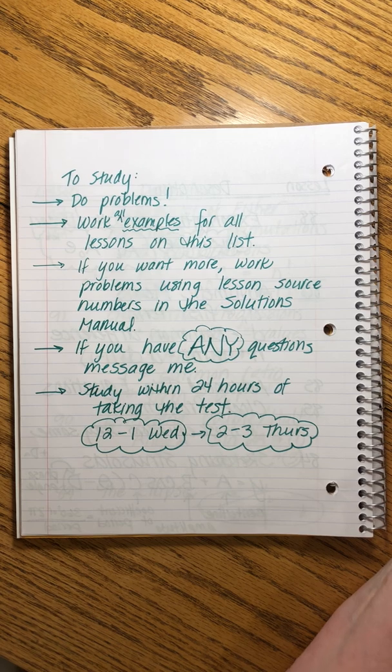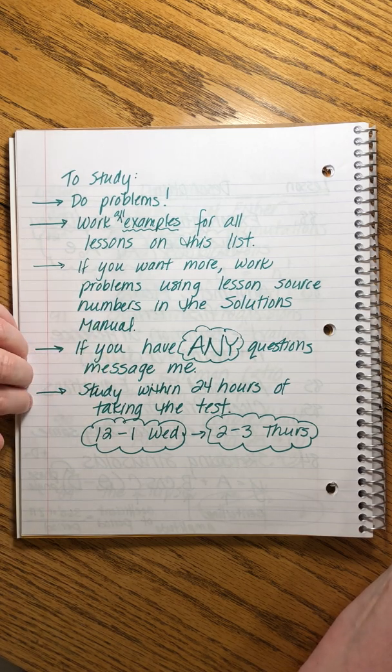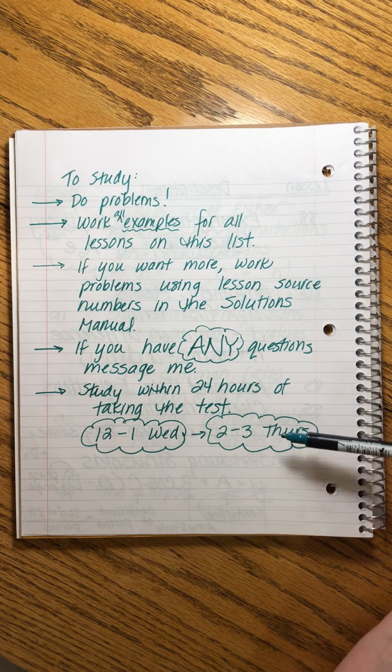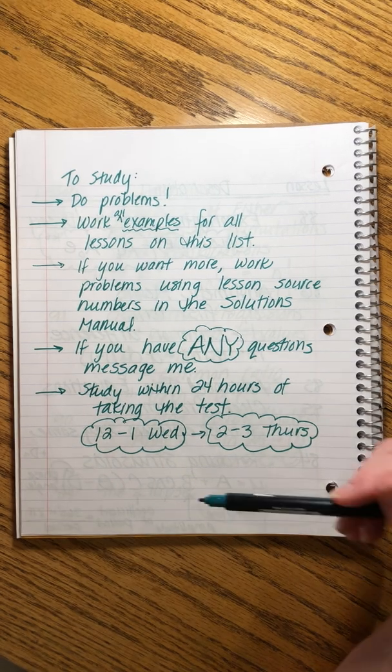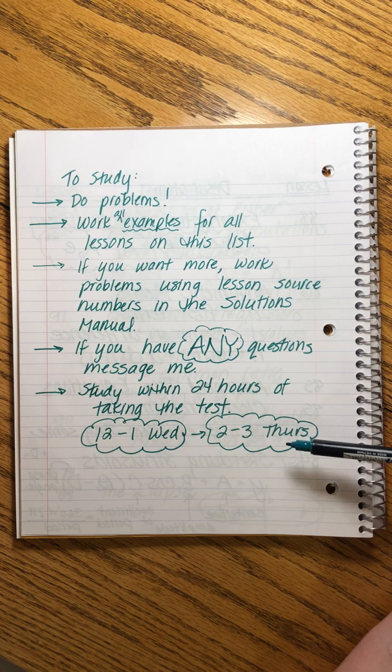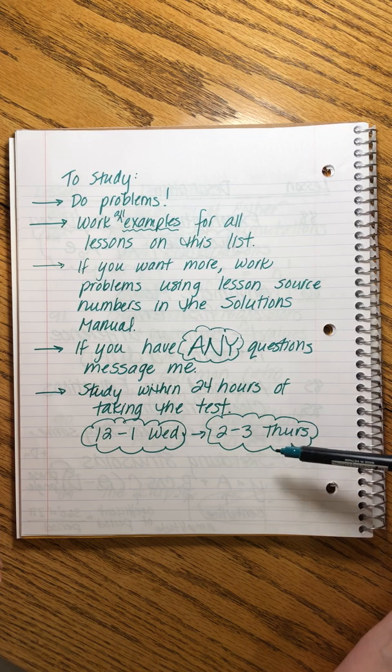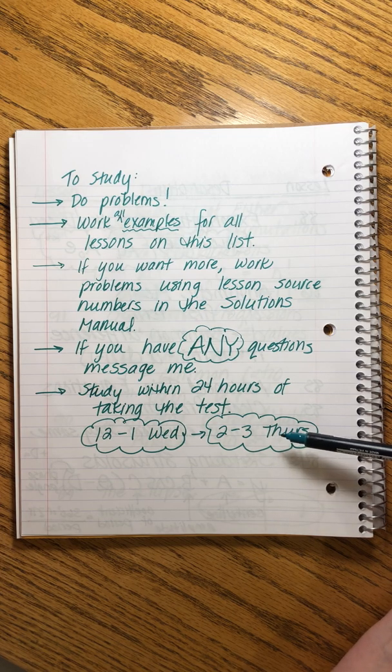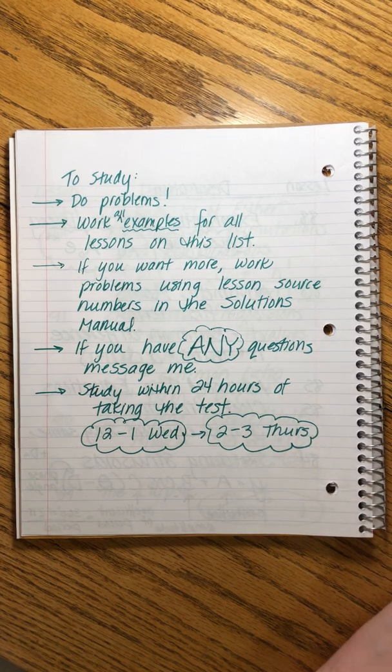What I don't want you to do is study on Monday, ignore it on Tuesday and Wednesday, and then Thursday morning, pick up your test and try to do it. You've had too much time without refreshing your brain. So what I would like for you to do is, sure, study Monday night, and then maybe review a few more problems on Tuesday, and then maybe Wednesday night before you go to bed, go through your formulas a couple more times and make sure you have everything memorized.